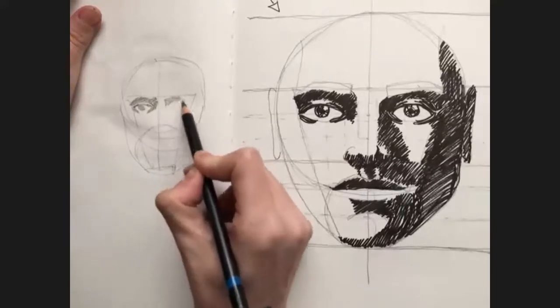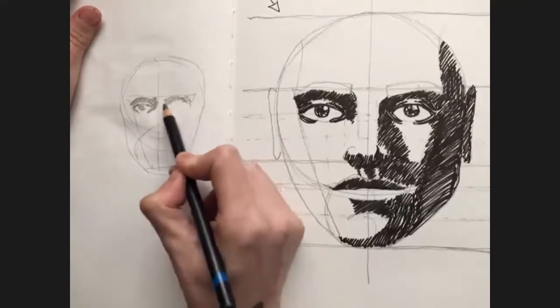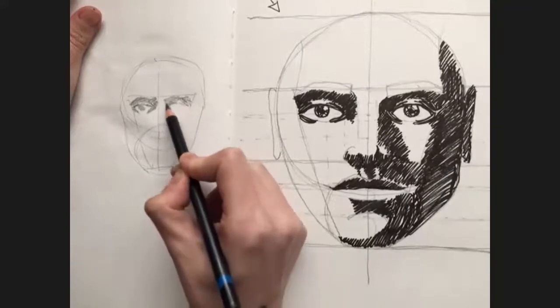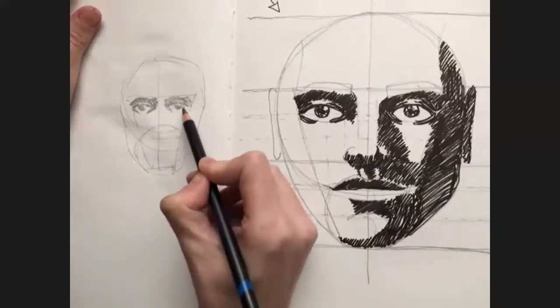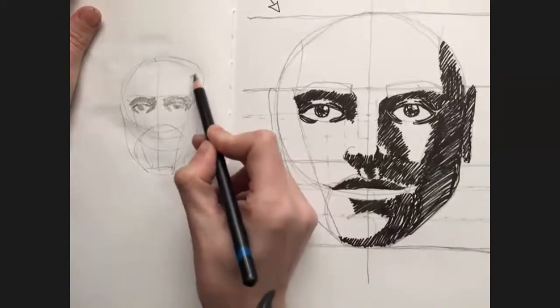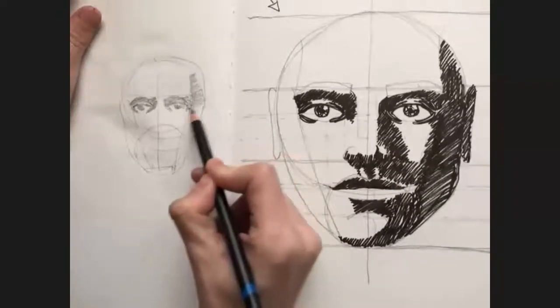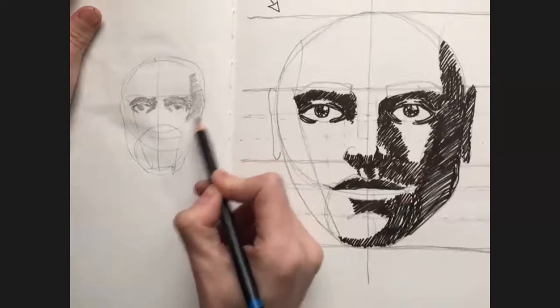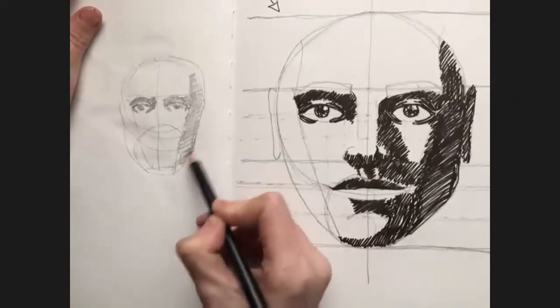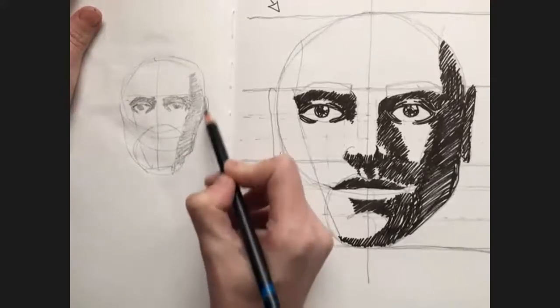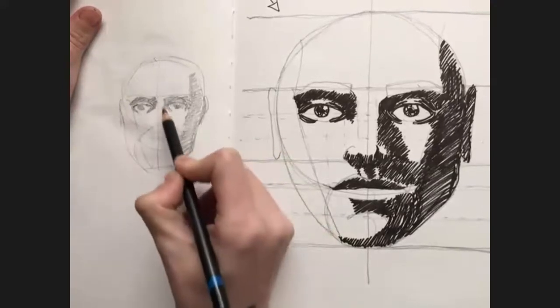So without doing chiaroscuro or anything, we're just doing the shape of the shadows in pencil, without even drawing the other lines, because we already have studied where they should be.